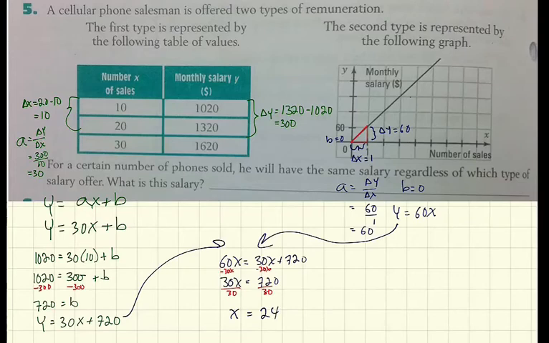Then we can just feed that back into one of the equations. I'm going to feed it into the y equals 60x because it's smaller. So y is equal to 60 times 24. I'm just going to say 6 times 24, which is the same as 12 times 12. So that's going to give me 144 with a 0 on it, so 1,440. To answer in full sentences: for a certain number of phones sold, he will have the same salary regardless of the salary offered. What is the salary? The salary is $1,440 after having sold 24 phones.